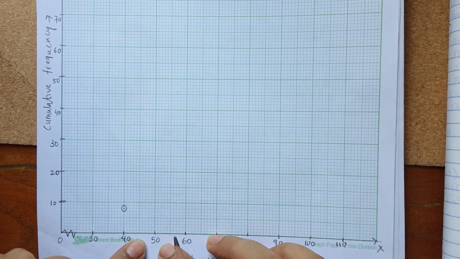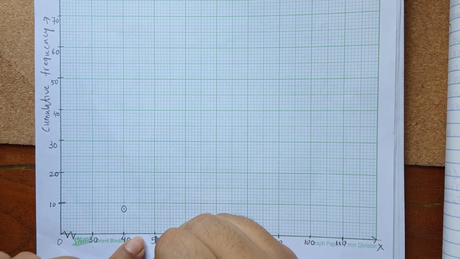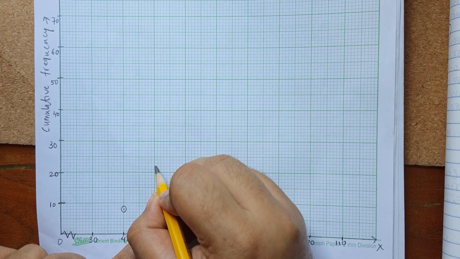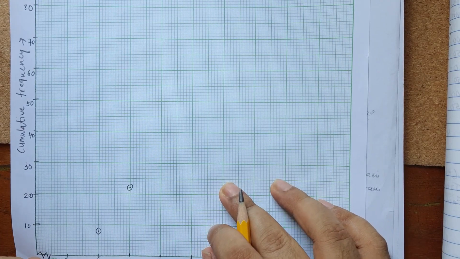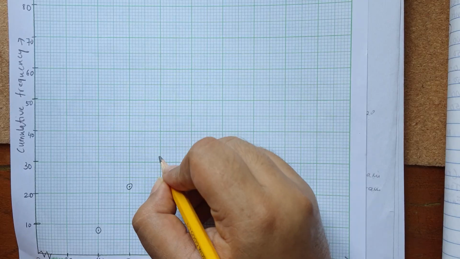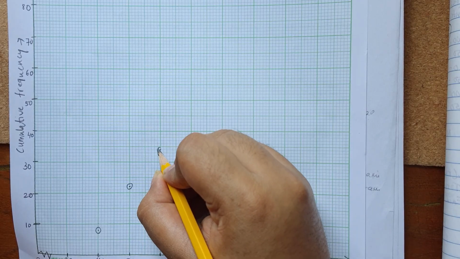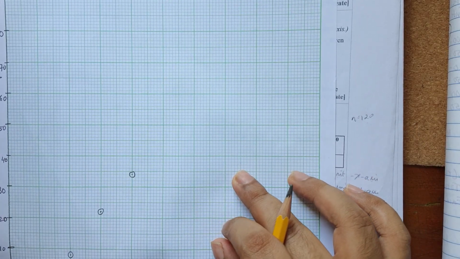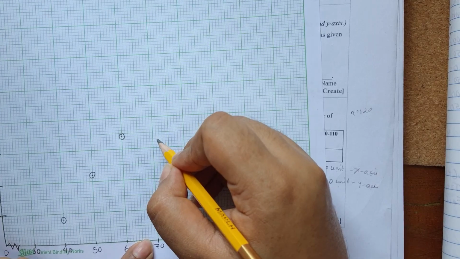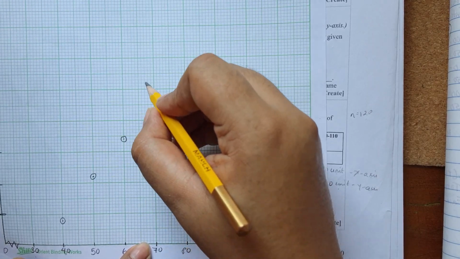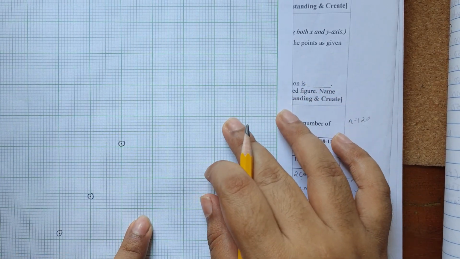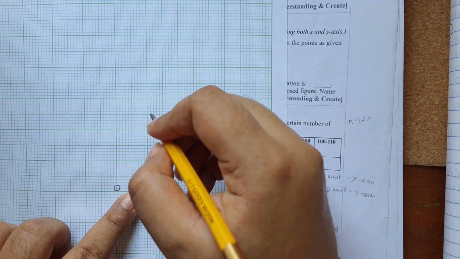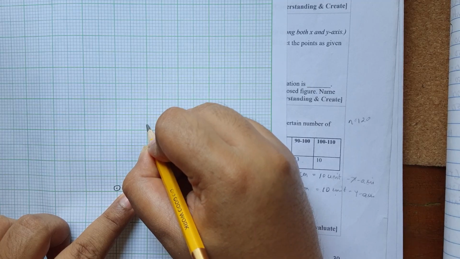Then corresponding to 50, my cumulative frequency was 22. So 40 to 50, upper limit 50, CF value 22. So which comes up to be this point here. Then 50 to 60, upper limit 60, my CF value was 34, which will be somewhere here. Then for upper limit 70, CF value is 51, which is here. Then for 80, CF value is 71. So it is here.